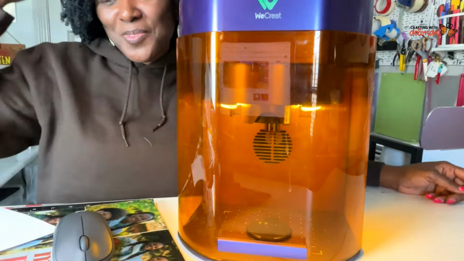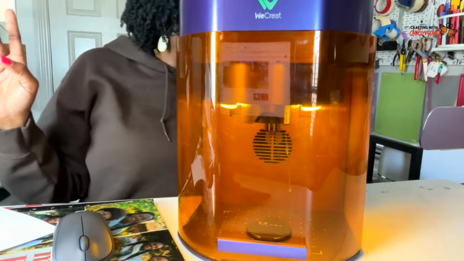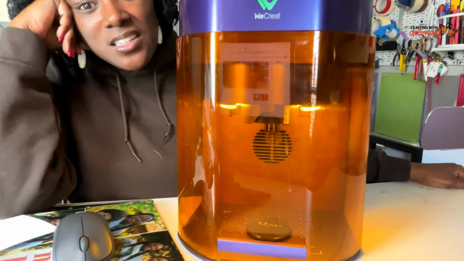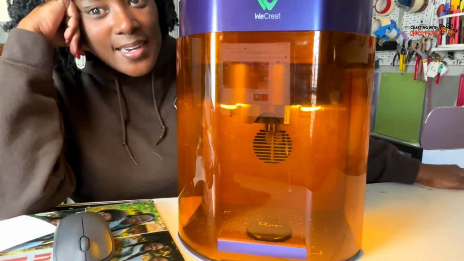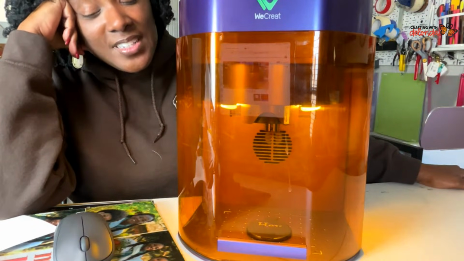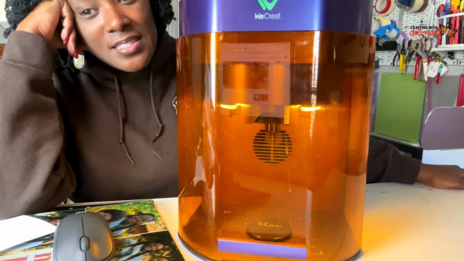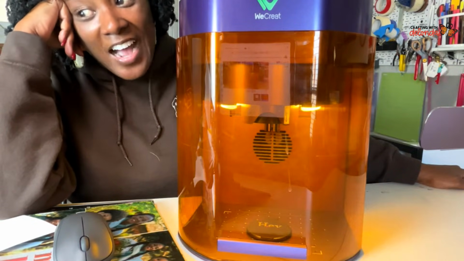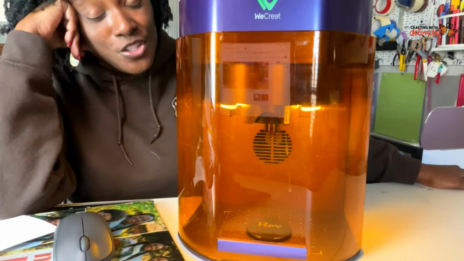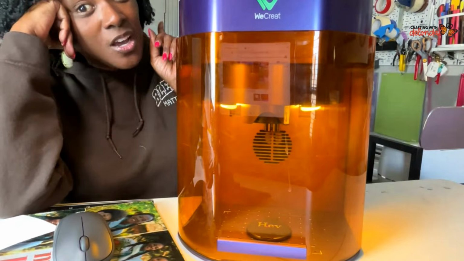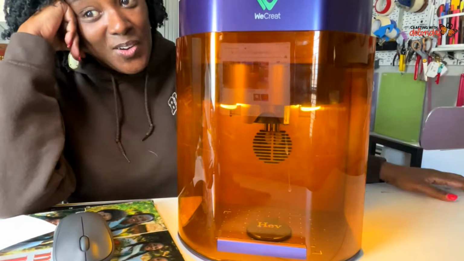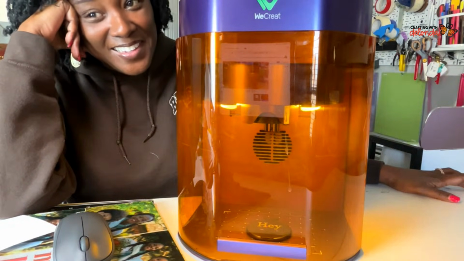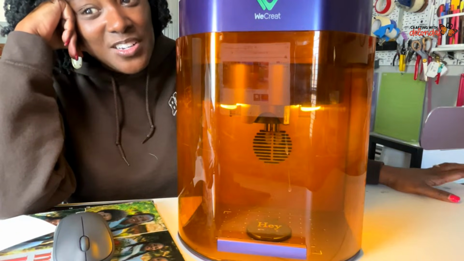Is this helping? Hopefully it is. If you have a WeCreate and you're like, I'm afraid to try it, I'm afraid to start or whatever, I'm afraid to use it, I don't know what the settings are, do the test array. Like when you buy blanks, make sure you know that if you buy 5 blanks, you really only have 4 to use because one of them is going to be for testing the material. Okay. Yes. Okay. So just know that.